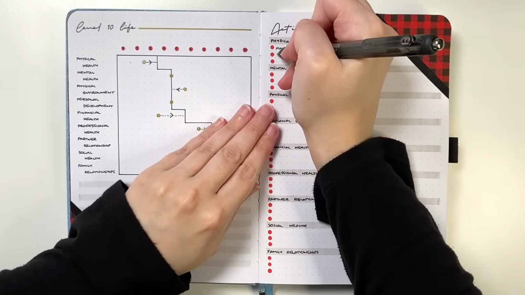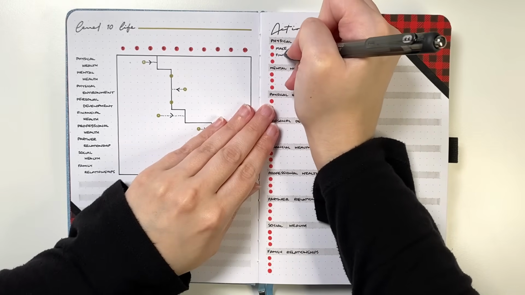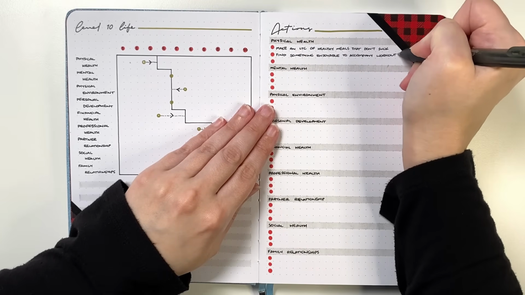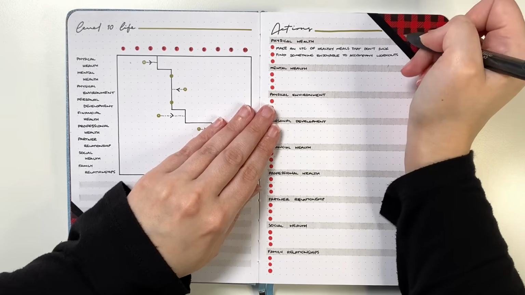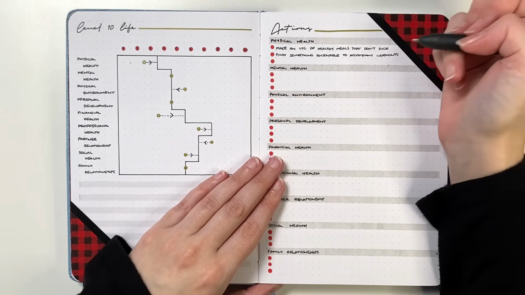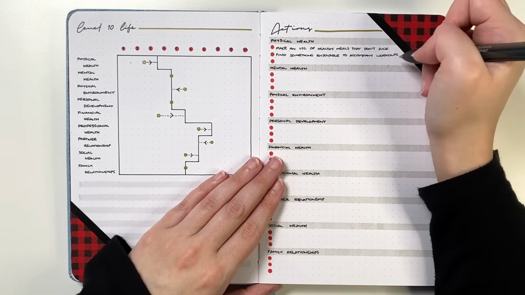The next one is find something enjoyable to accompany workouts. Previously I tried using a TV show to accompany working out, but then I didn't like the TV show, so that didn't really work. So I think I need to find something that I do enjoy first and then pair it with the working out.